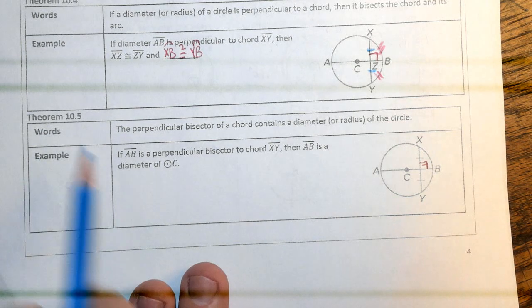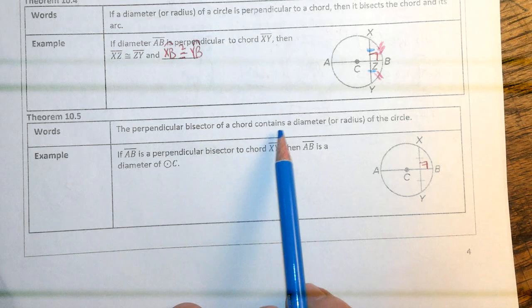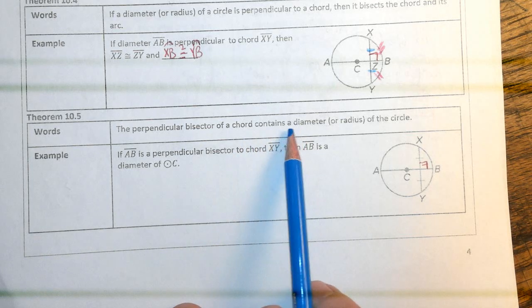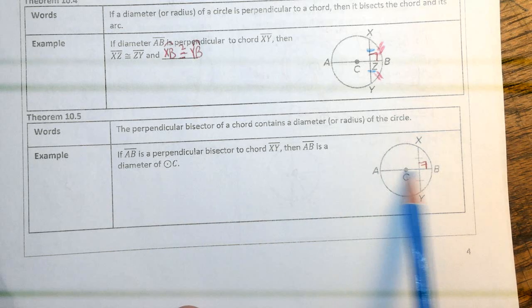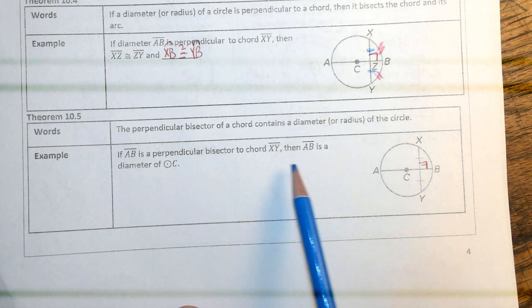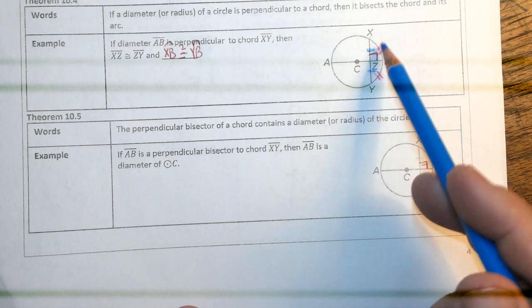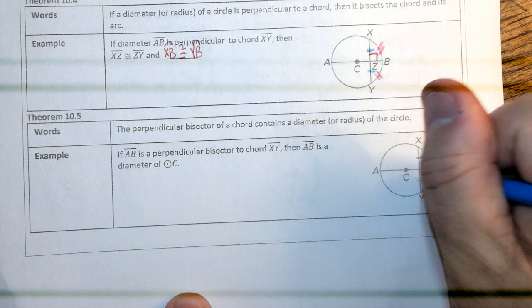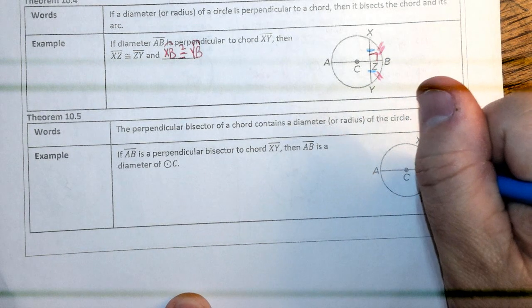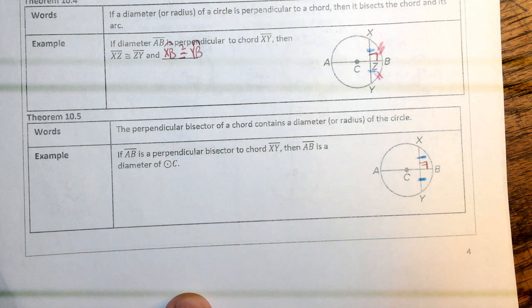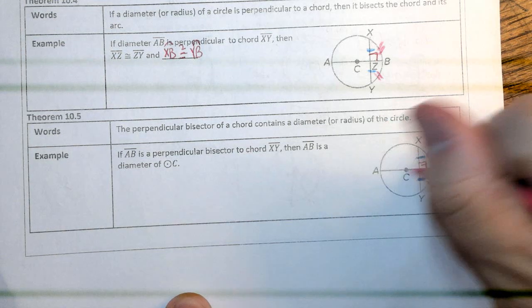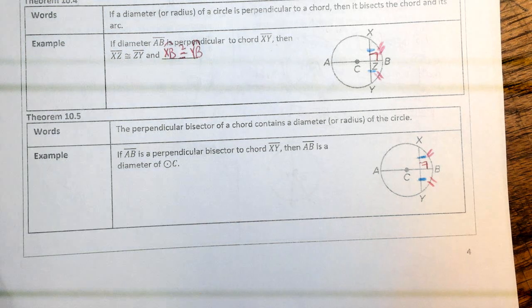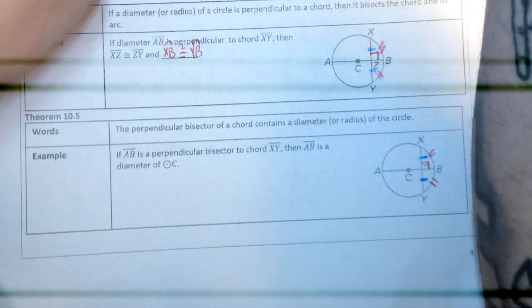So theorem 10.5. The perpendicular bisector of a chord contains a diameter or radius of a circle. So in this case, AB is perpendicular to XY, then AB is the diameter. So it's just this up here in repeat. So if this was split, this was perpendicular, and these arcs were congruent, then that would make AB the diameter.